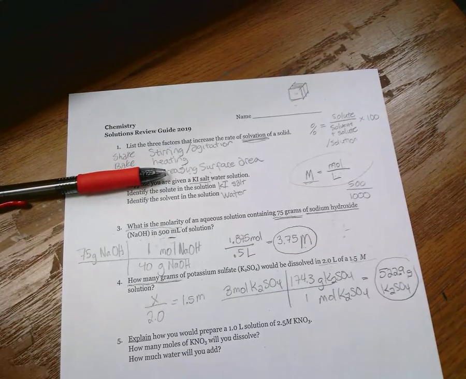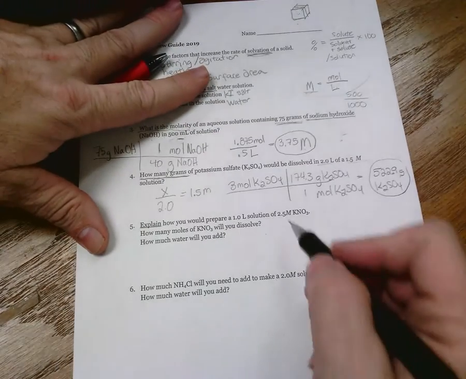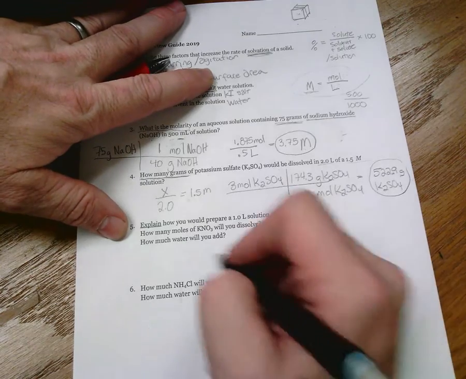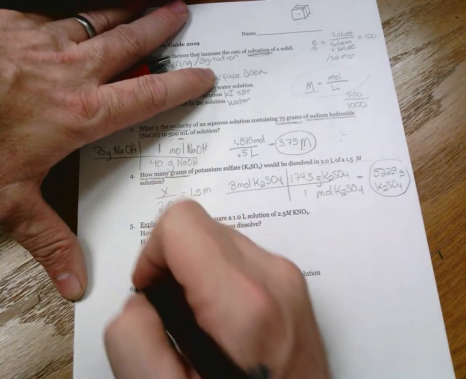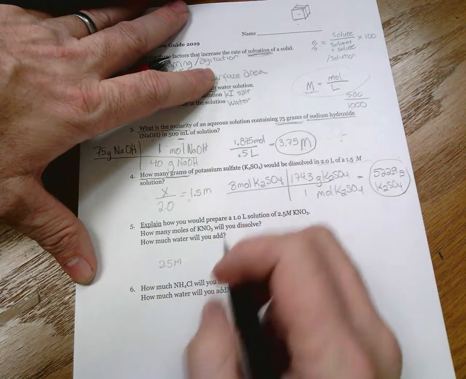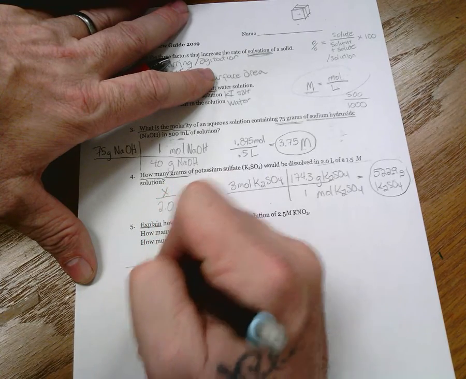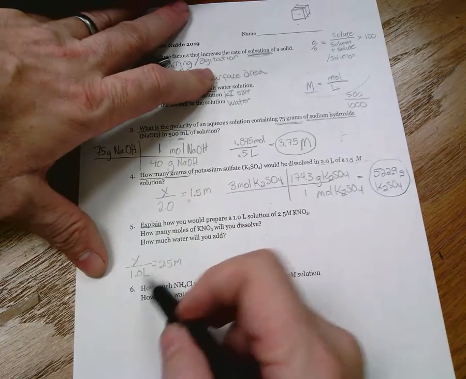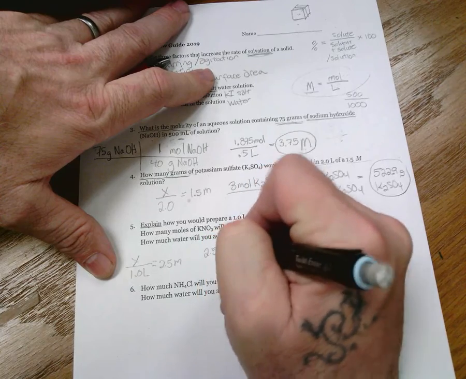Okay, explain how you would prepare a 1 liter solution of 2.5 moles of KNO3. So, if I just take the molarity formula and I go, okay, I'm making 2.5 molar 1 liter solution, and I need X number of moles. Well, 2.5 times 1 is 2.5, so I need 2.5 moles of KNO3.